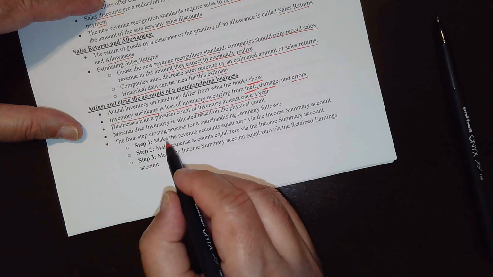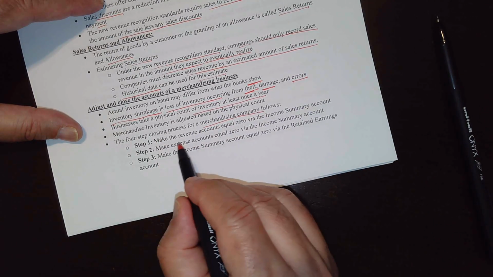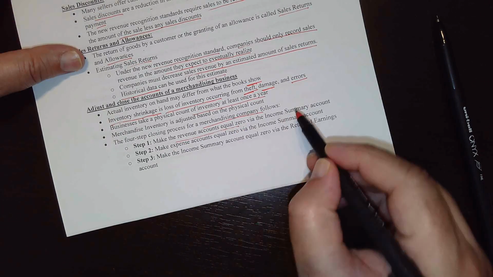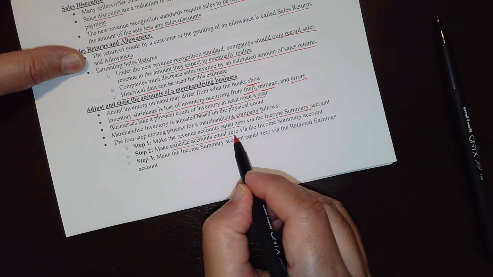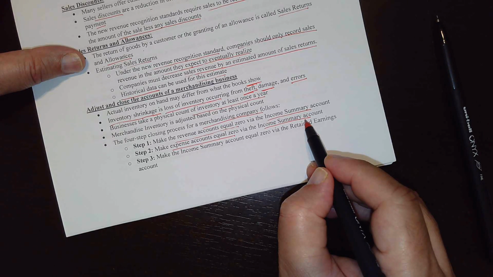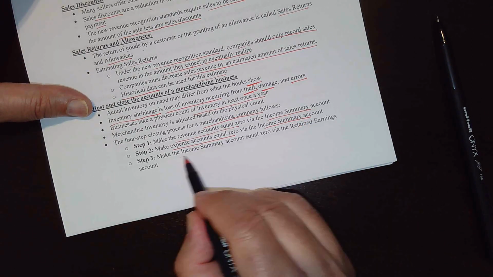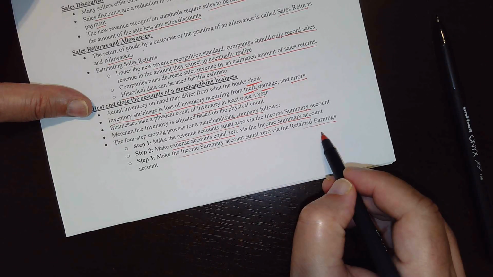Okay, the 4-step closing process for a merchandising company follows. Make the revenue accounts equal to 0, just like we have learned in chapter number 4, using the income summary account. Make expense accounts equal 0 using the income summary account. These are the 2 steps that we have learned in chapter number 4. And make the income summary account equal to 0 via the retained earnings account. This is again one thing that we did in chapter number 4.